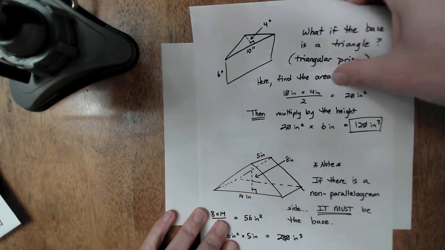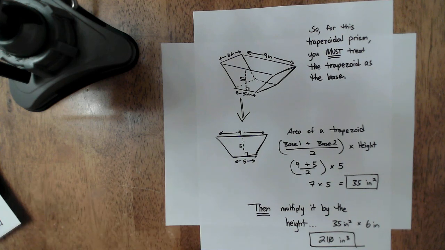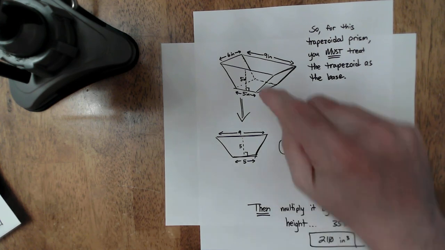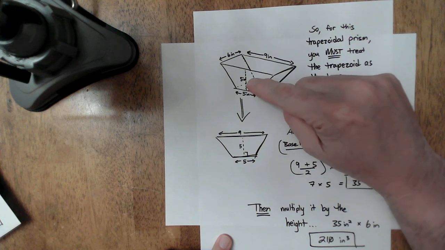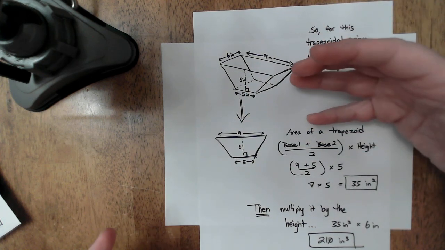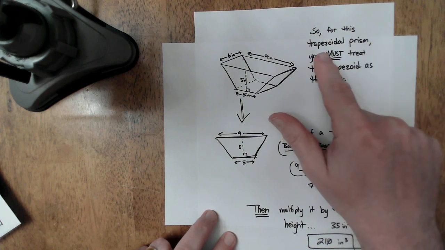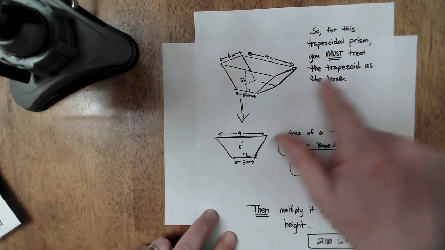All right, one more example and we're done with this one. What if it's a trapezoid? A trapezoid's not a parallelogram. It's something different, so that has to be your base. The trapezoid is what defines this object. It's a trapezoidal prism. So for this trapezoidal prism, you must treat the trapezoid as the base.